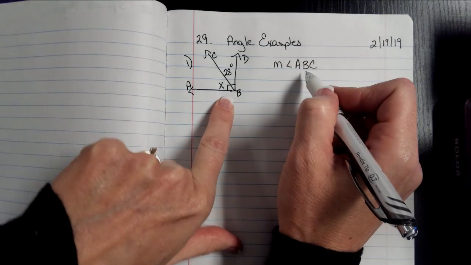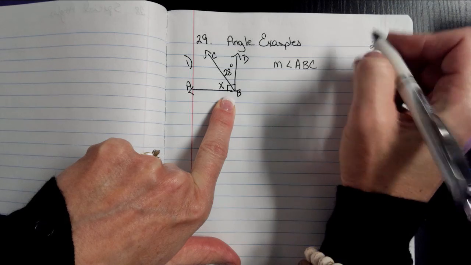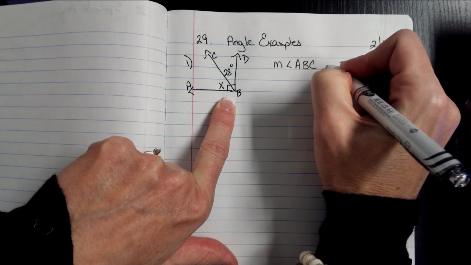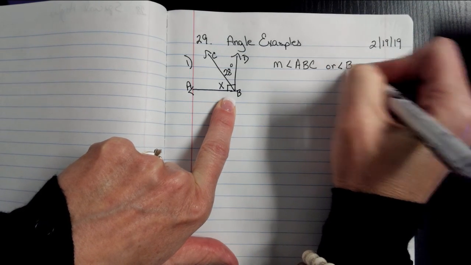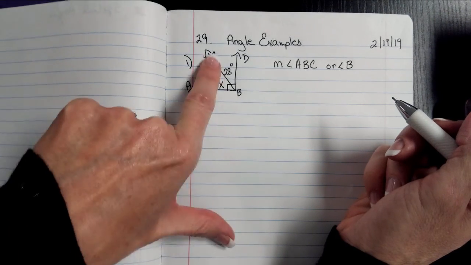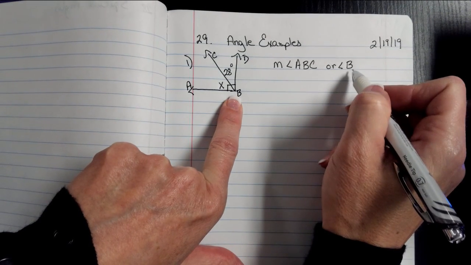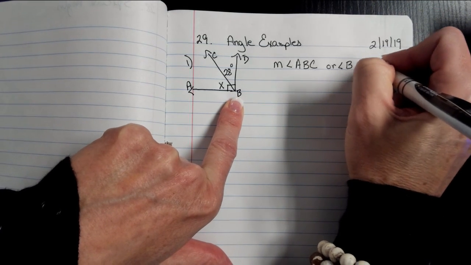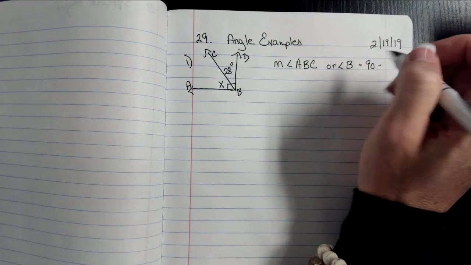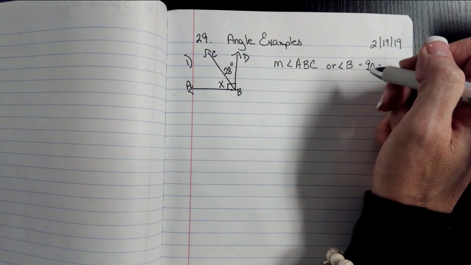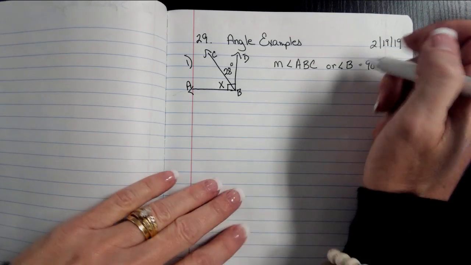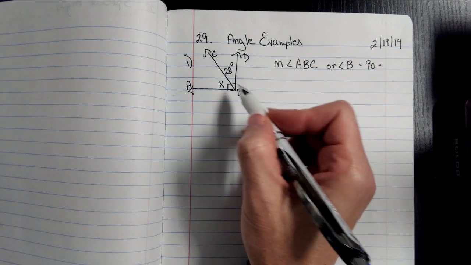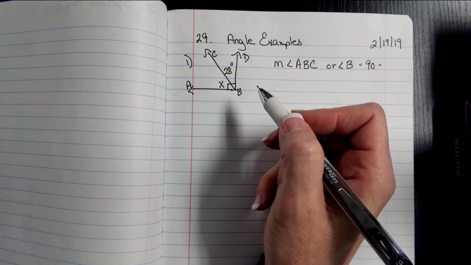So if we're looking for X, how can we find it? Yeah, we can do the 90 minus 28. And I could also measure that angle as just angle B. You can use the 3 letters as long as the vertex is in the middle, or you can just call it by its vertex. So wouldn't that both be B? Well, that's why when you have complementary, I would want to use all 3 letters. Because if we said just B, we're really talking about the whole thing technically, or it could be just those little corners. So it gets confusing. That's why I like to use all 3.